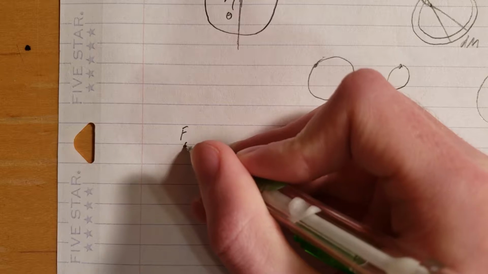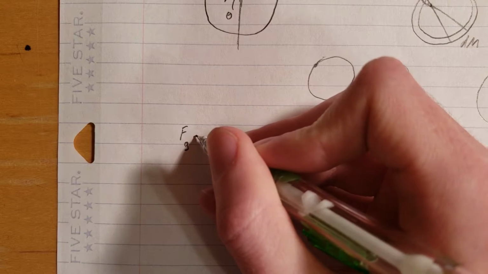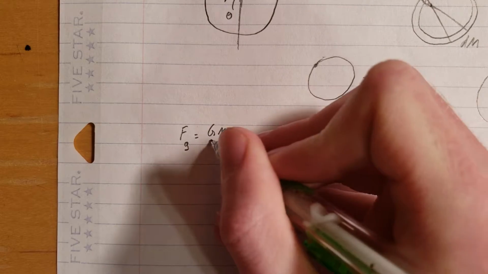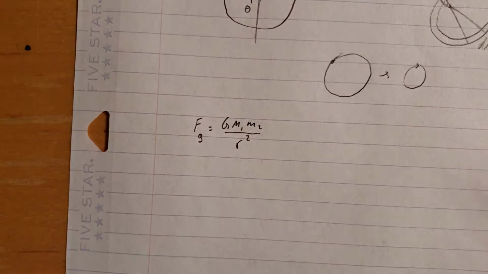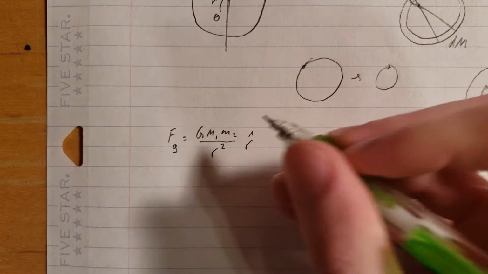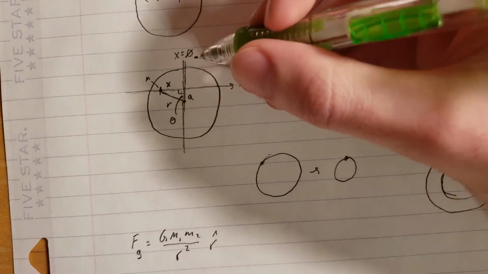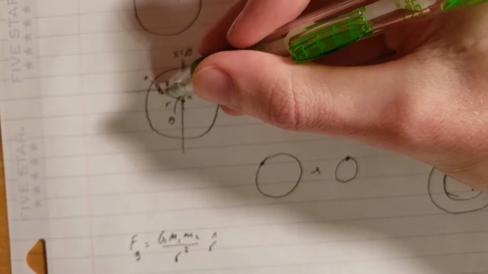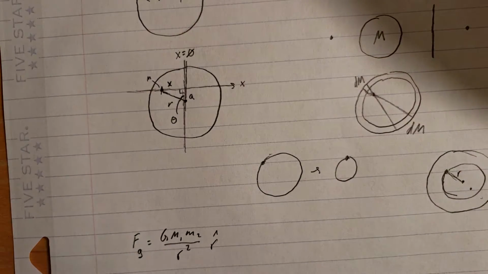Firstly, we know F of g, that is F of gravity, has to be G m1 m2 over r squared. And we also know that it's in the r hat direction. That is to say, we're being pulled into the center. The force is moving along this r that we've defined there.